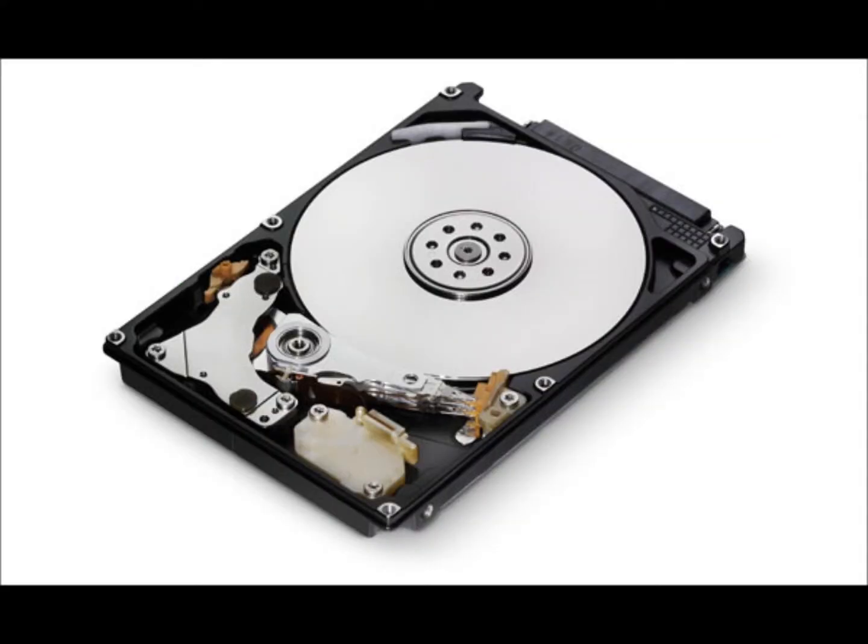Then we have the hard drive. This is the internal storage that keeps documents, applications, and operating system files. The information kept by the hard drive is not deleted when the computer is turned off. The hard drive has a finite capacity. This means that the hard drive's capacity is limited, and it has different speeds.